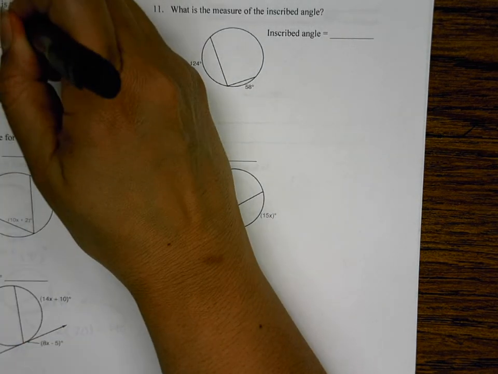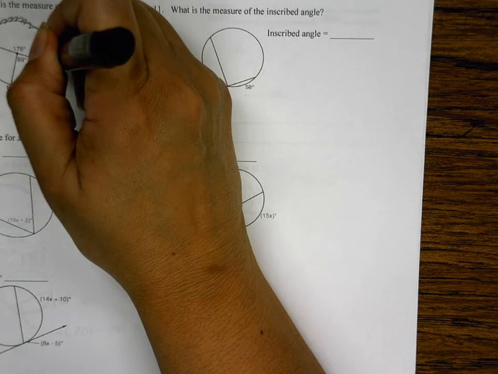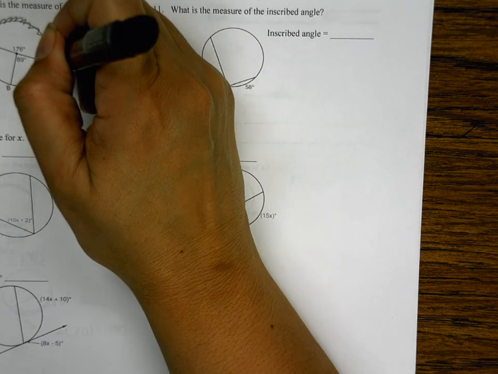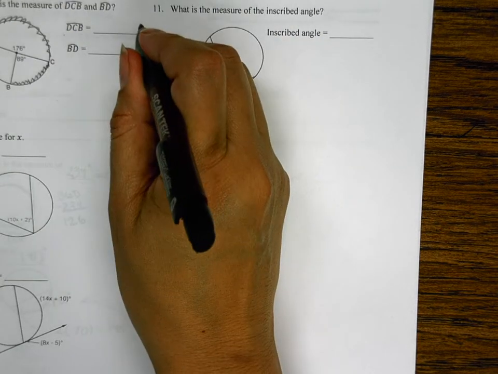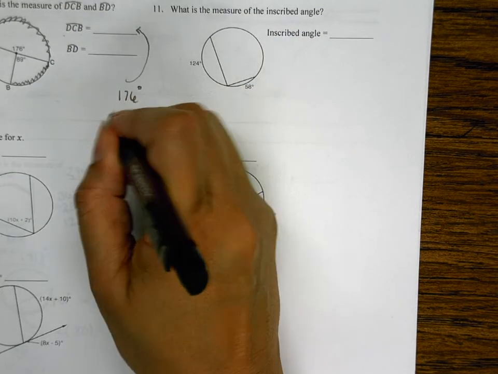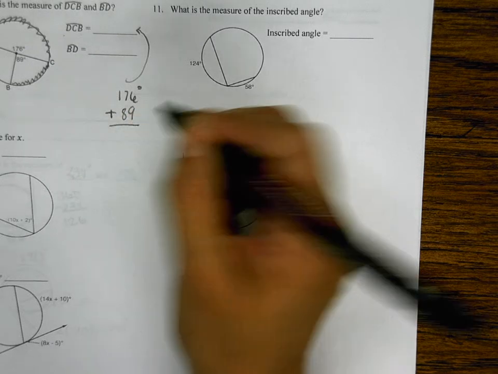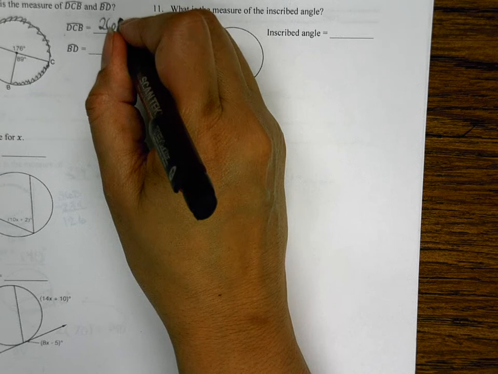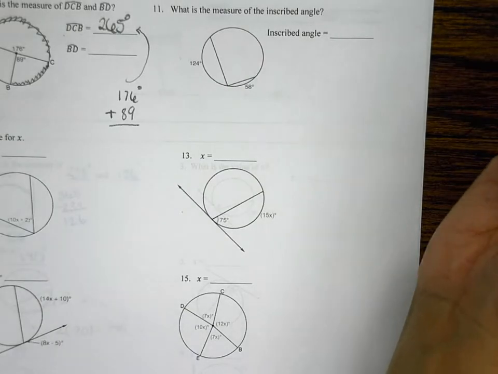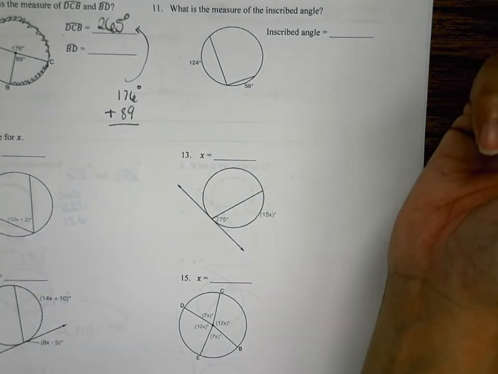So D to C to B, which means you're going to add 176 plus 89. And that comes out to be 265 degrees.